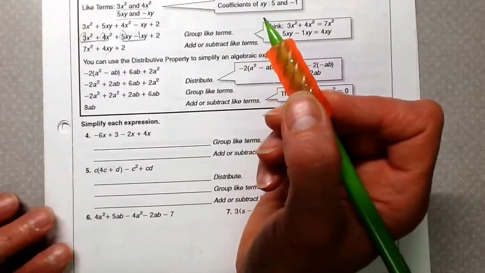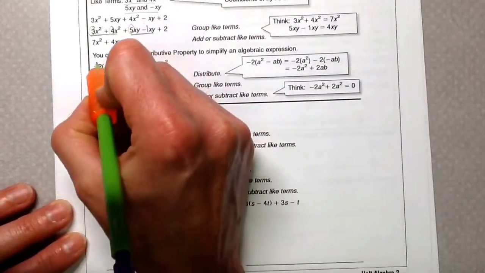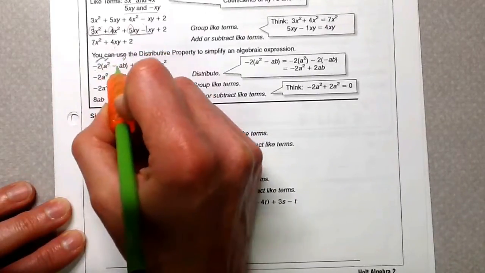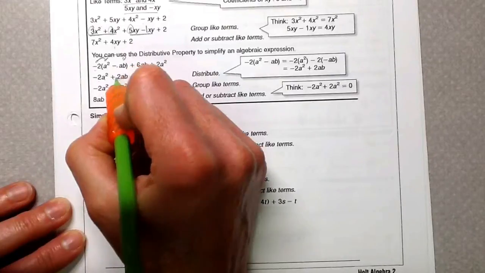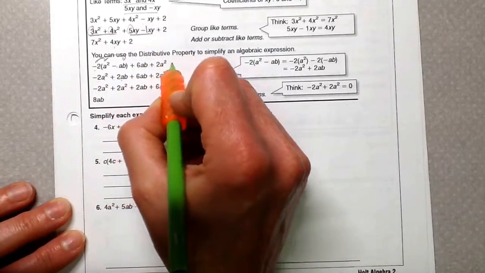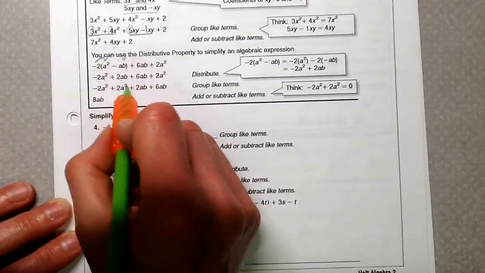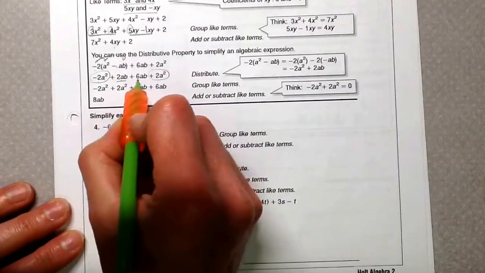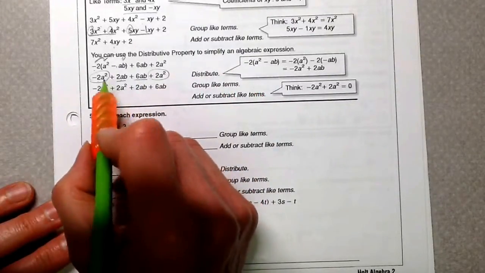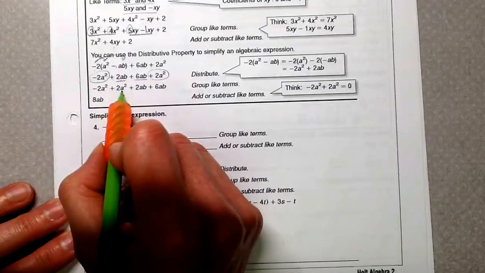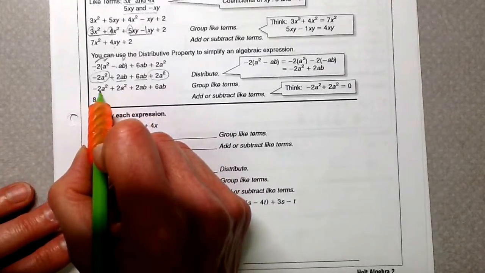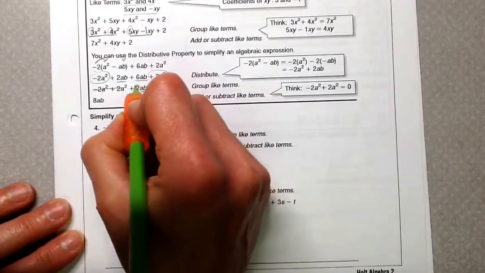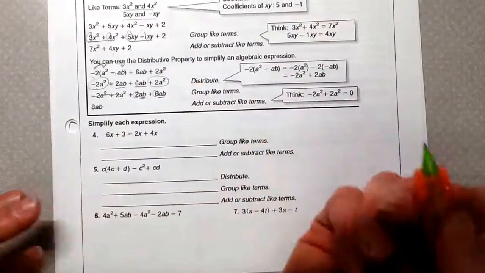Now sometimes you're going to have to distribute to simplify. So here, this is just multiplied, negative 2a squared. Now we have a negative and negative, so that's going to give us a positive 2ab, and then a plus 6ab plus 2a squared. Okay, now let's group the like terms. So here's a like term with this one, and these two are like terms. So we can put these two together. I subtract 2a squared and add 2a squared, that just goes away. And 2ab, these are the same, just add the coefficients for 8ab.